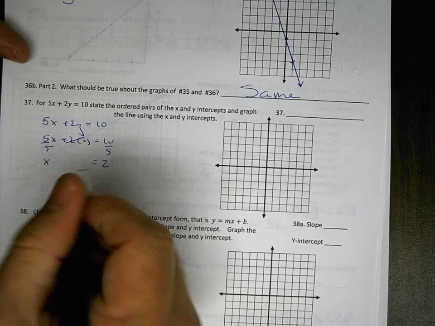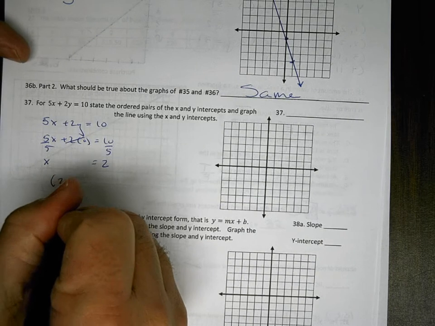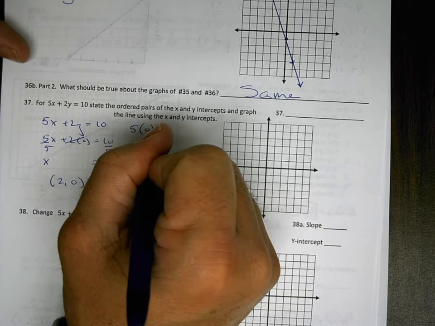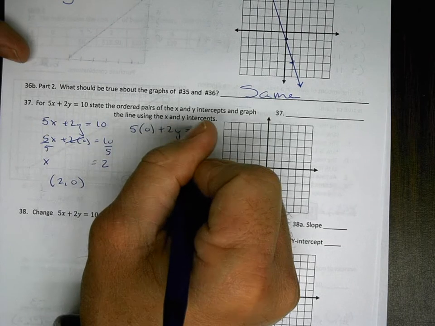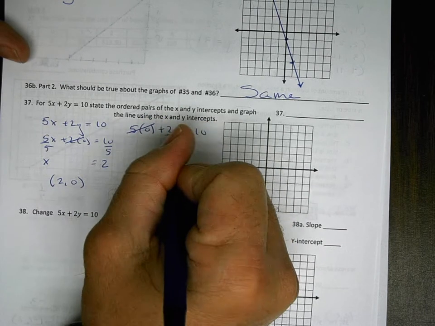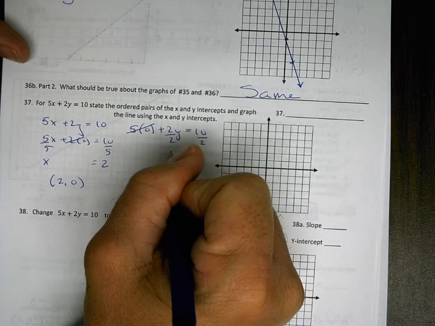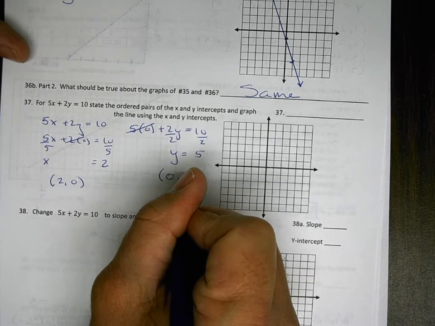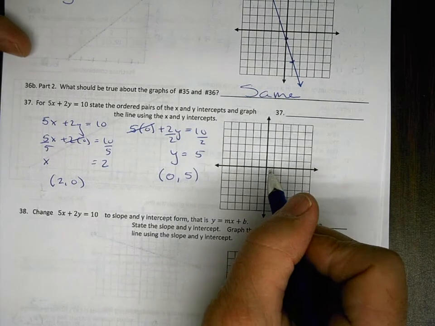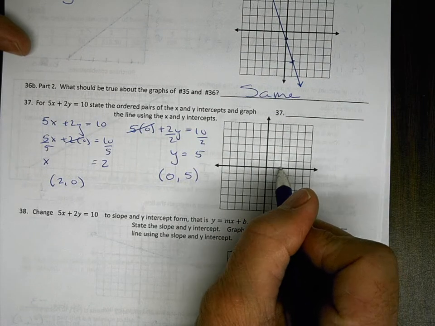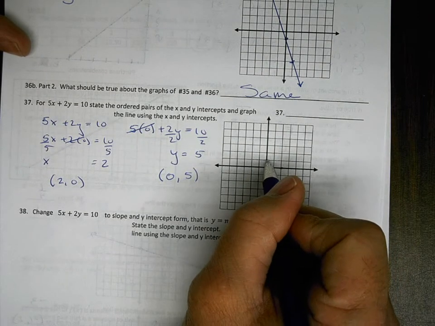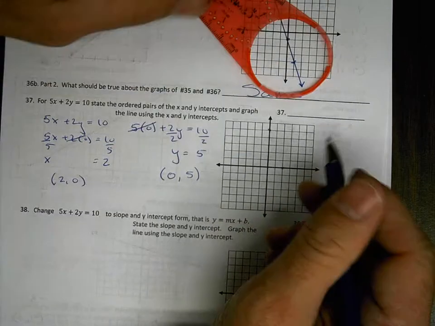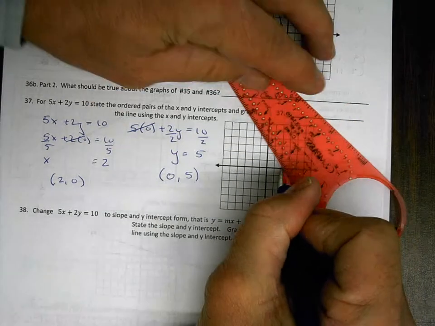So the x-intercept is 2, 0. If we want the y-intercept, we plug in 0 for x. That goes away. We divide both sides by 2, and we get y equals 5, which means the y-intercept is 0, 5. Plotting those 2 points, 2, 0 is right here, and 0, 5 is right there. Use a straight edge to connect our 2 points.